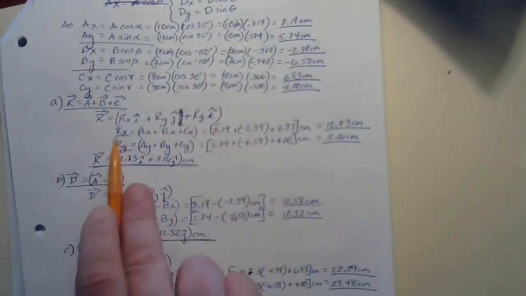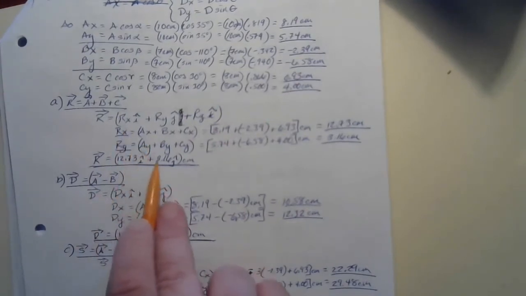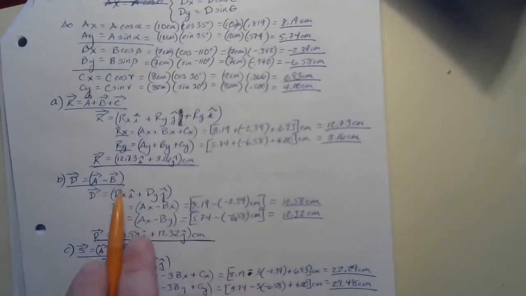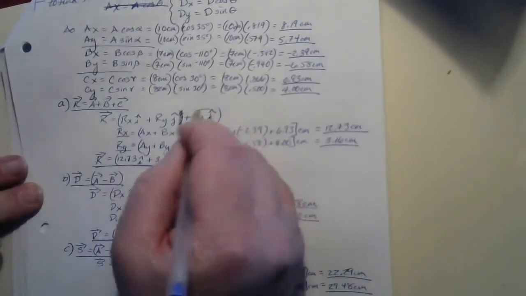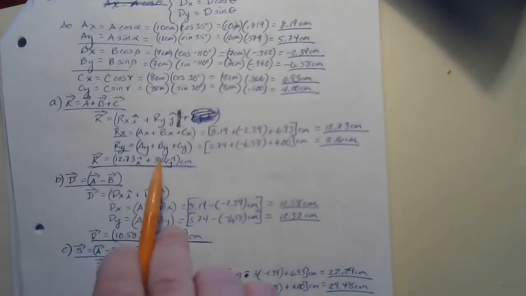Sorry, I'm getting ahead of myself. There's not 3 dimensions here. These were 2-dimensional, weren't they? Okay, so never mind, back to the original.